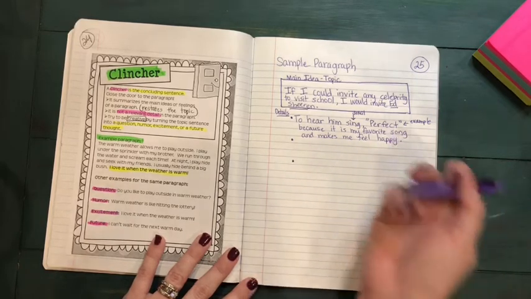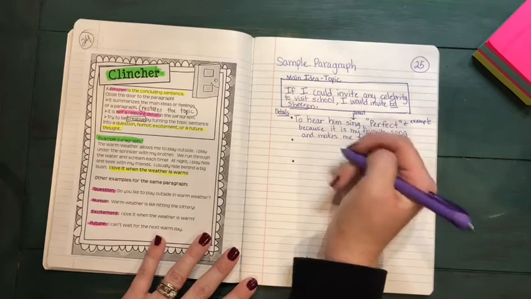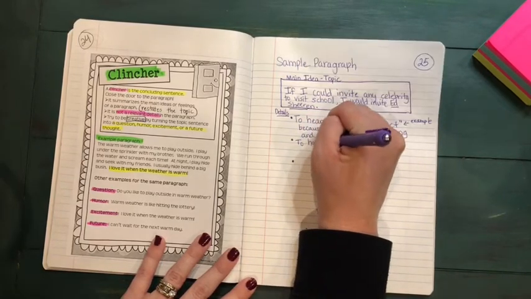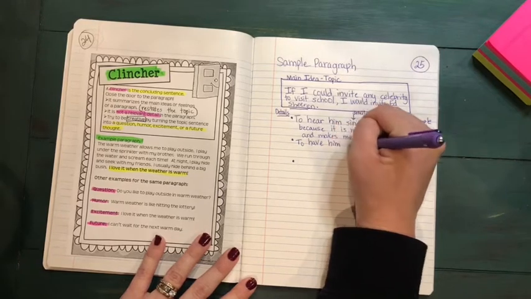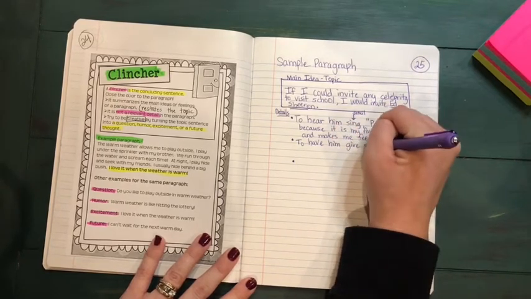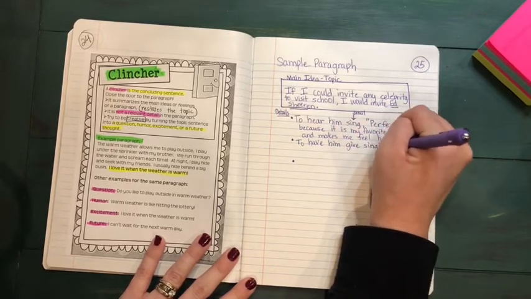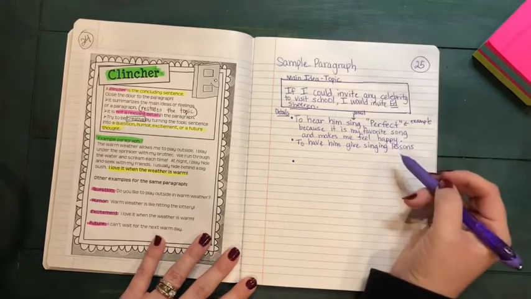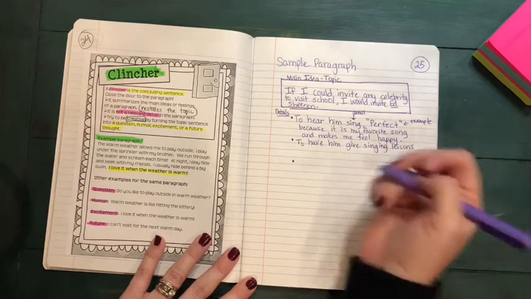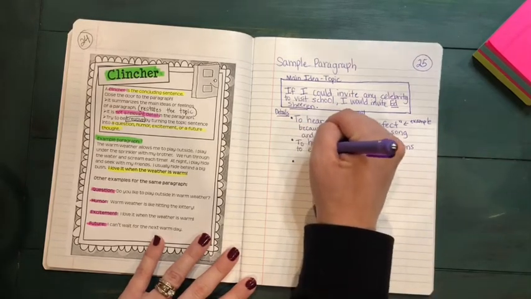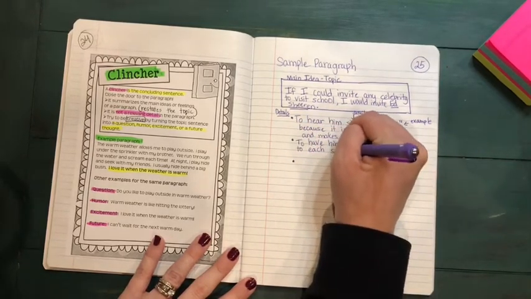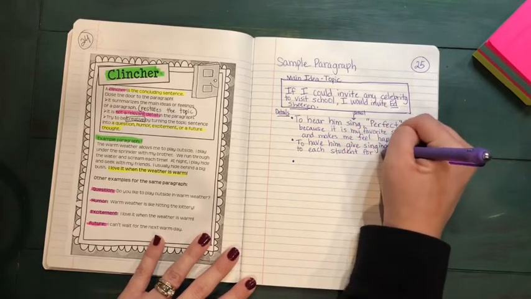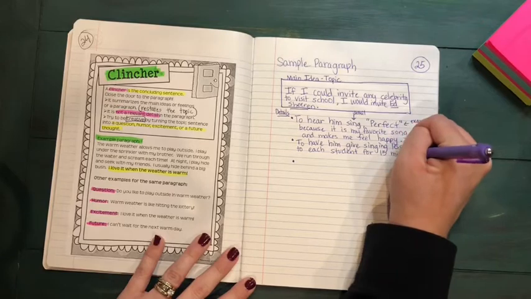Another detail I could say of why I wanted him to come to school is maybe to have him give singing lessons. So maybe that could be an opportunity for some of our students. So to have him give singing lessons to each student for 15-minute sessions.